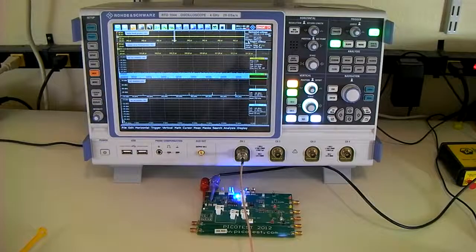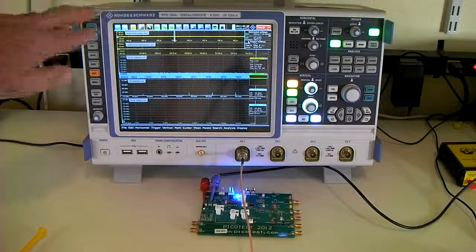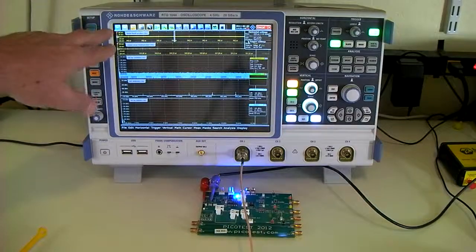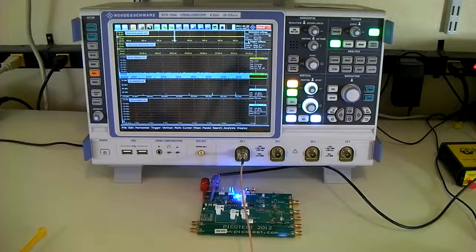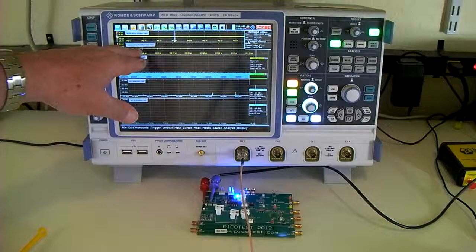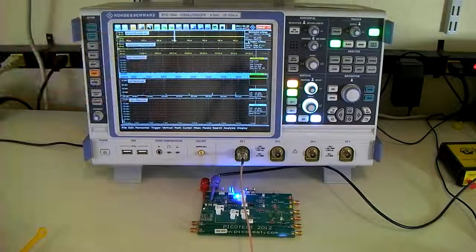In this short demonstration, we're going to show off the multiple spectrum view capability of the Rohde & Schwarz RTO 1044 oscilloscope. We have two time domain windows. They're the same signal, channel 1, other than they have different time bases. So the second image is a zoomed view of the first so that we can see some finer detail.